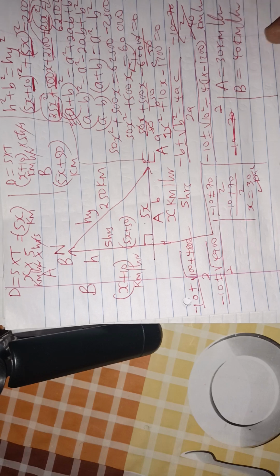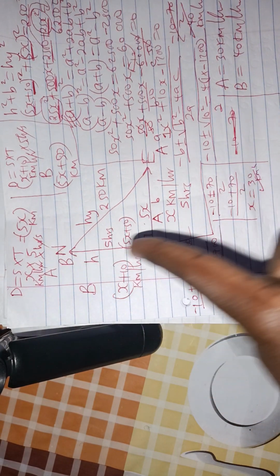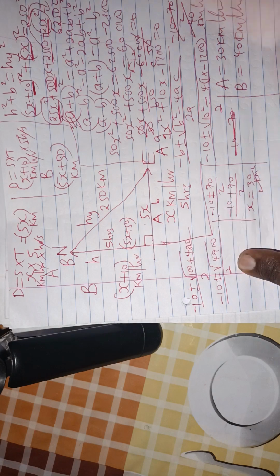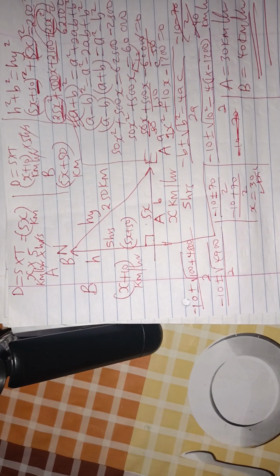Why? We were told that the one moving towards the north, which is bus B, moved at 10 kilometers per hour faster than the one moving towards the east. So if this moves at 30, this one moves at what? 40. That marks the end of our question.